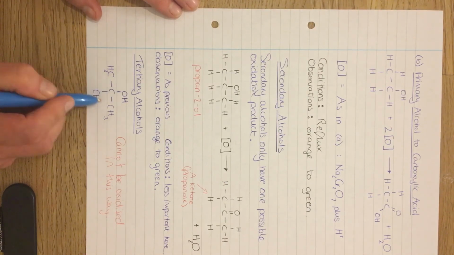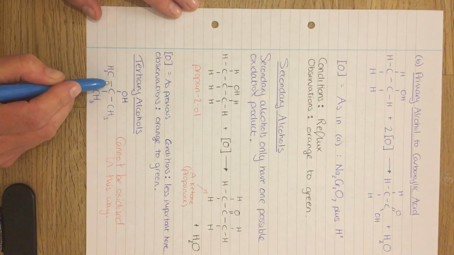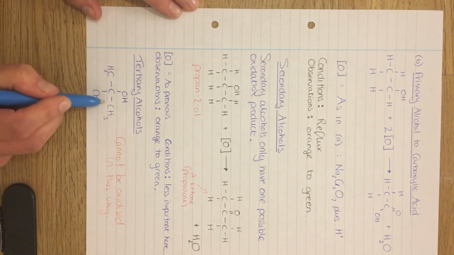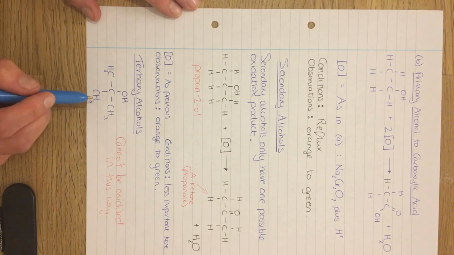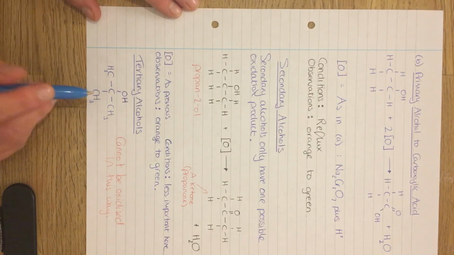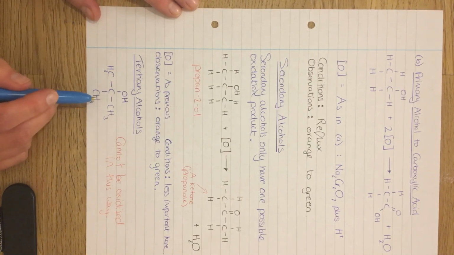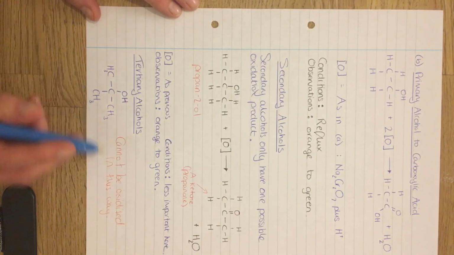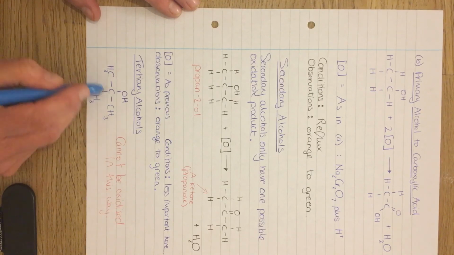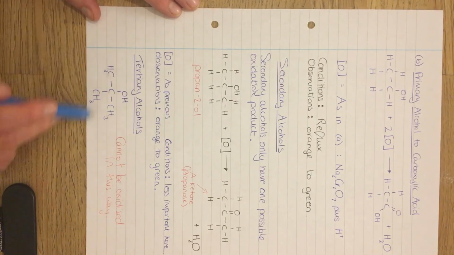So the only way to make that work would be to break one of these bonds. These are all carbon to carbon bonds, which are strong, and it's quite difficult to break carbon to carbon bonds. It's certainly not going to happen with these chemicals and with this type of reaction. So it doesn't work, it doesn't happen. Tertiary alcohols won't undergo this type of oxidation.